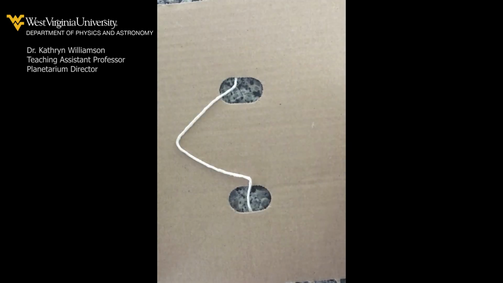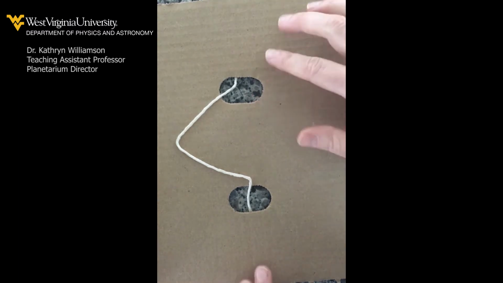Alright, in this video we're going to talk about how to draw an ellipse. So an ellipse is sort of like a squashed circle, like an oval, and this is the shape of the orbits of planets around the sun. And this was discovered by Kepler, Johann Kepler.